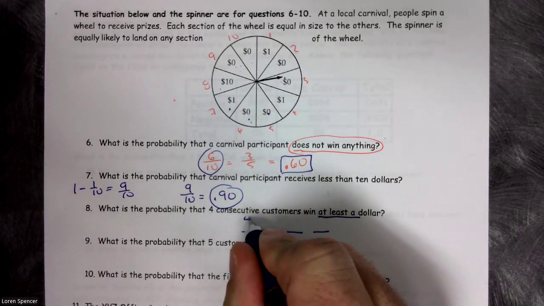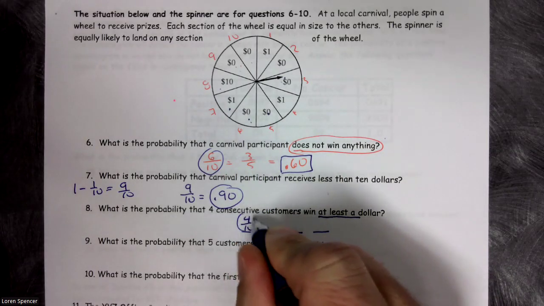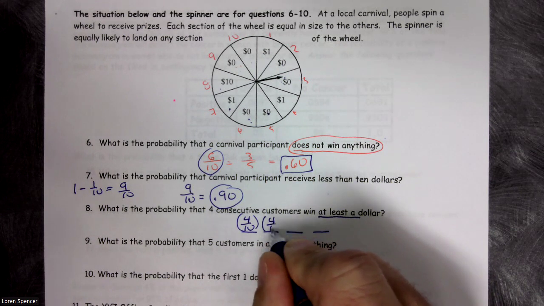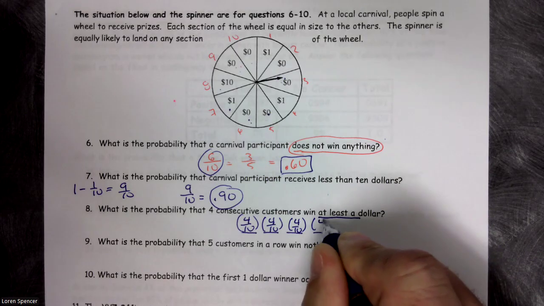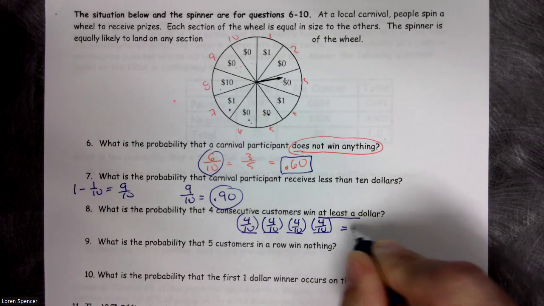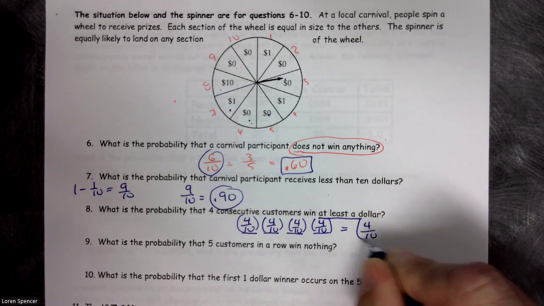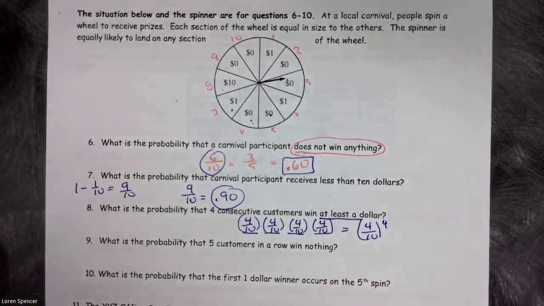Parenthesis 4 divided by 10, use the little caret, and we needed 4 of them. And we get 0.0256. Once again, I have to see the fraction. Either you're going to show me in blanks or you're going to show me like that, but I have to see that.